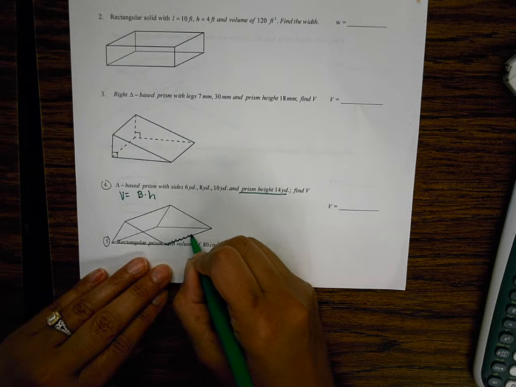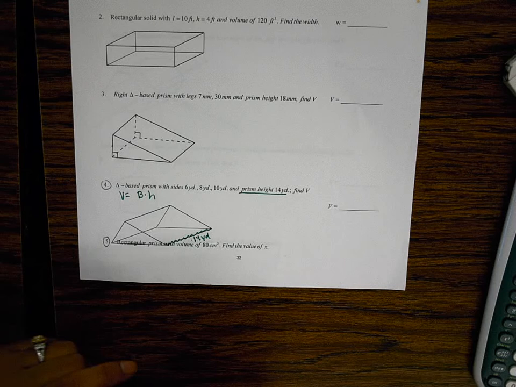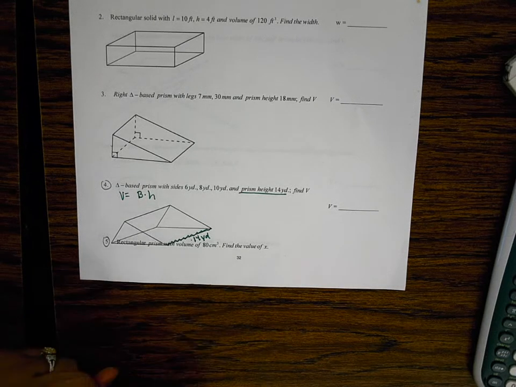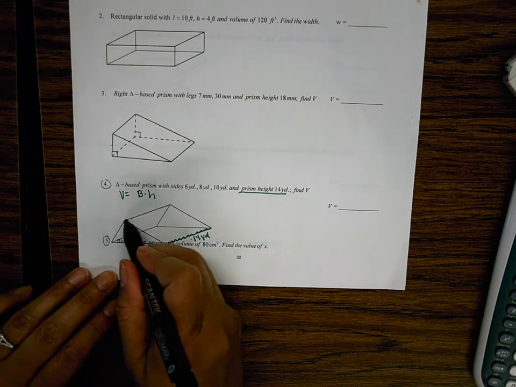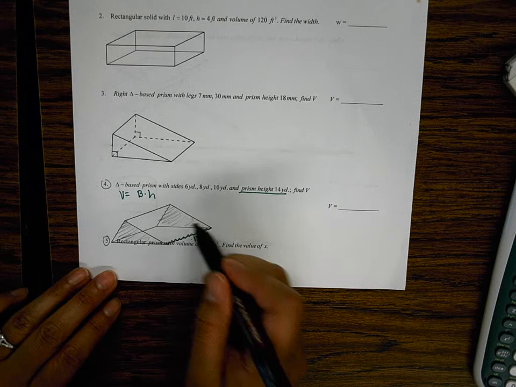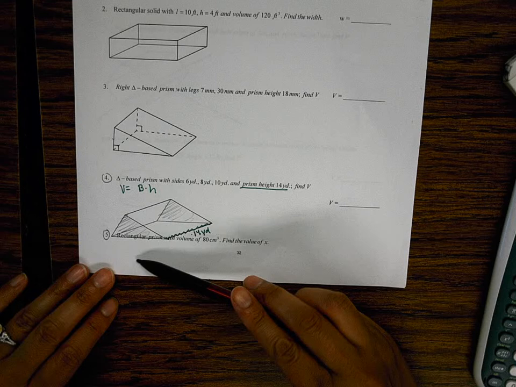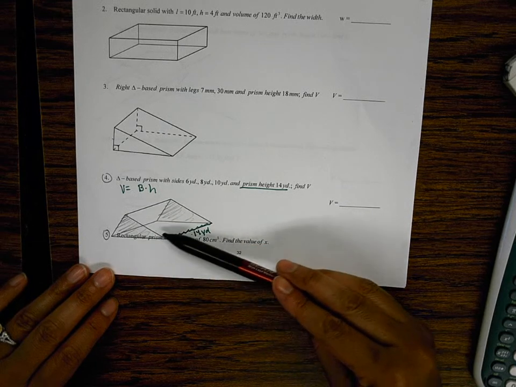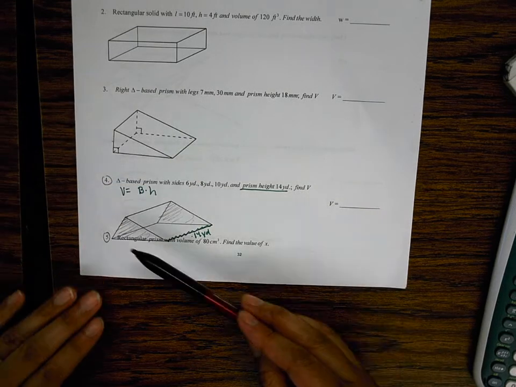Remember, we talked in notes about the prism height always being the leg that connects the two bases, and the bases are always parallel to each other. So this is the base. This is a triangular base prism. There's a base, there's the base. There's 3 faces. You can see the slanted face here, the base at the bottom that would be touching the table, and then the face that's at the back. And I call this a base.